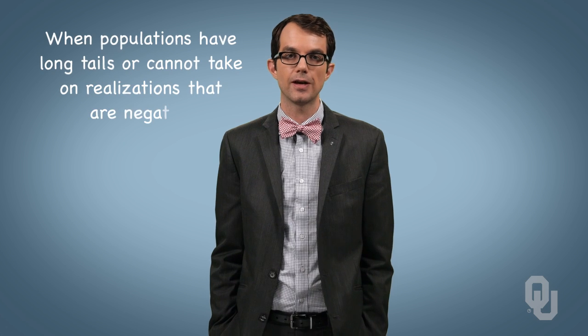In this unit, we discuss methods for performing hypothesis testing for 1 and 2 populations when we can't assume normality in the distribution of the populations. This often arises practically in ordinal data, but there are other cases where the normality assumption fails due to the shape of the population distribution. For example, when populations have long tails or cannot take on realizations that are negative.